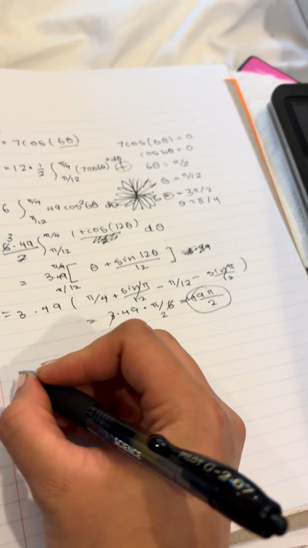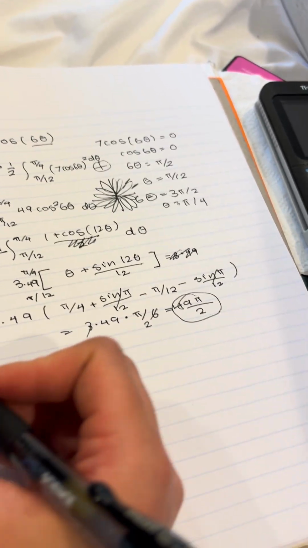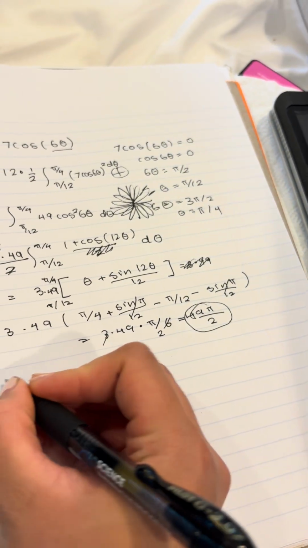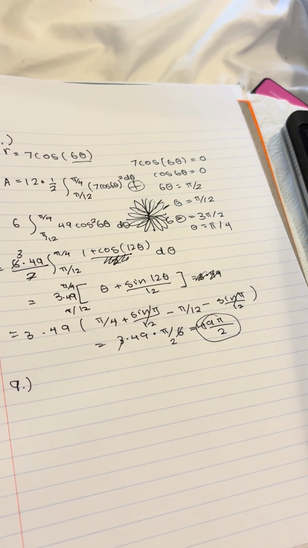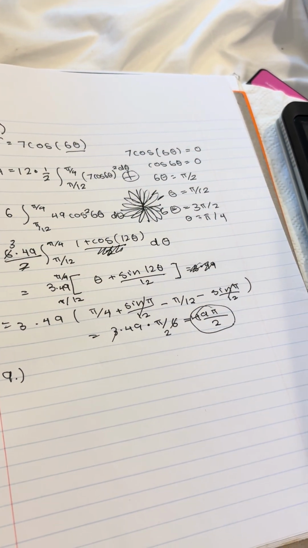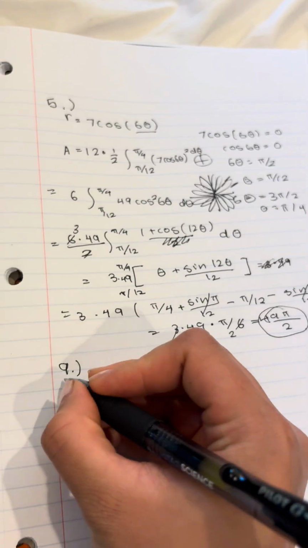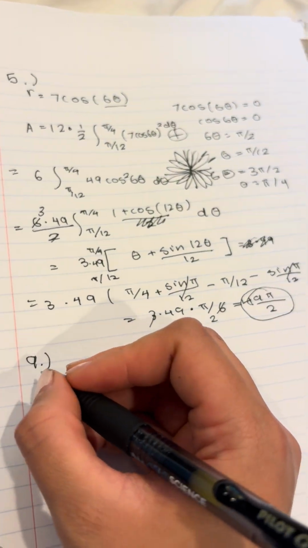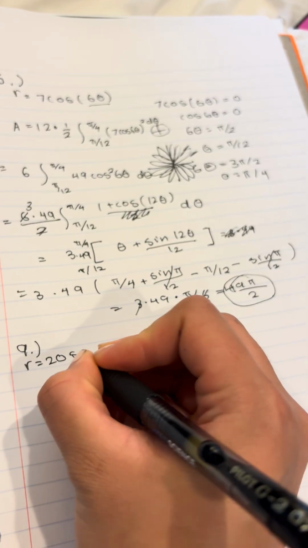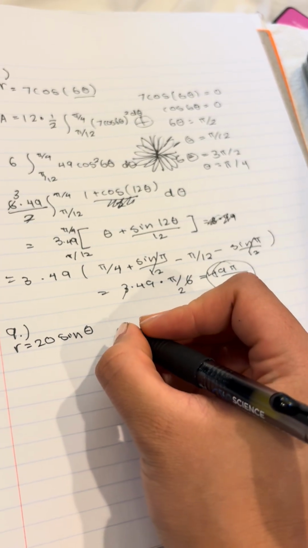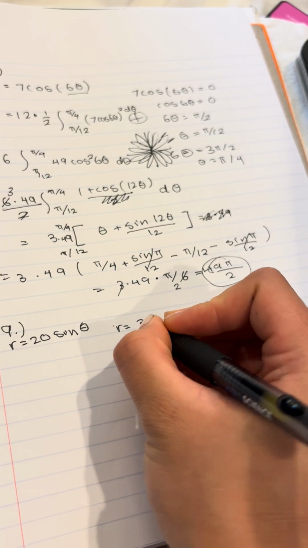Yay! Okay. Now we have question 9. Find the length of the entire perimeter of the region inside r equals 20 sine theta, but outside r equals 3.